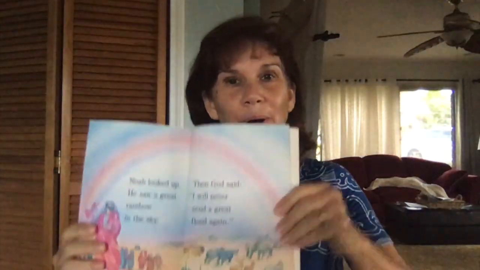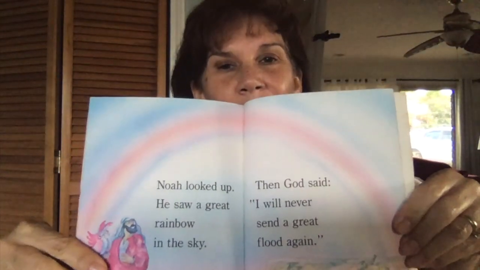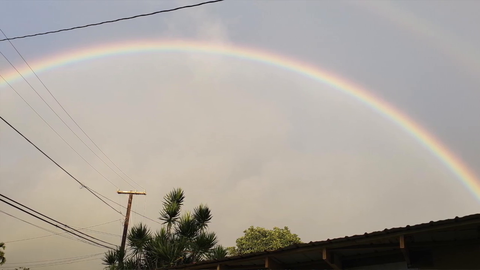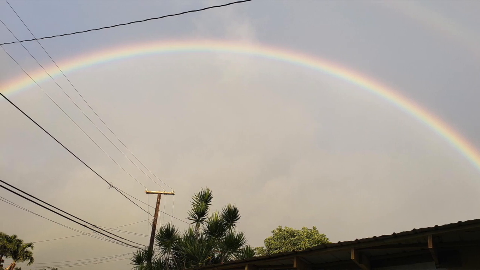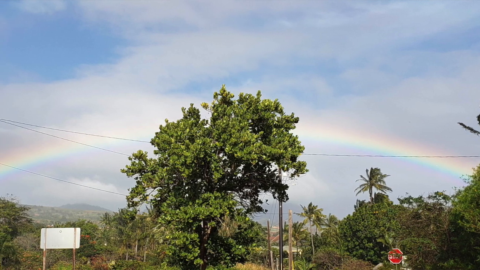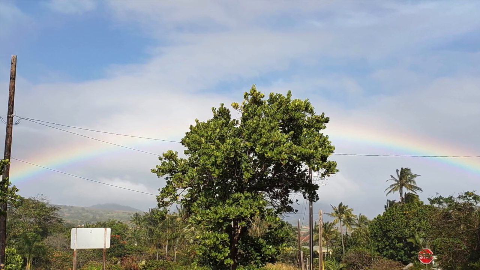Well, also today we're going to talk about another part of the ark story, and that is the rainbow. Do you guys like rainbows? I love rainbows, and I live in Hawaii, so I get to see lots and lots of rainbows all the time. It's how the sun hits the water vapor in the clouds. So if you have a storm in one section and the sun is shining in another section, when the sun shines through the water vapor from that cloud, it creates the rainbow.